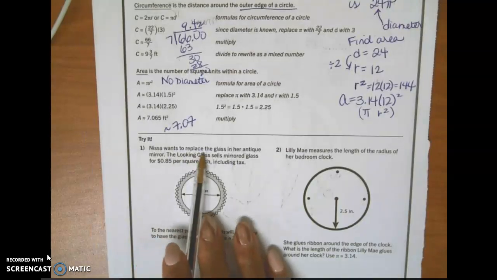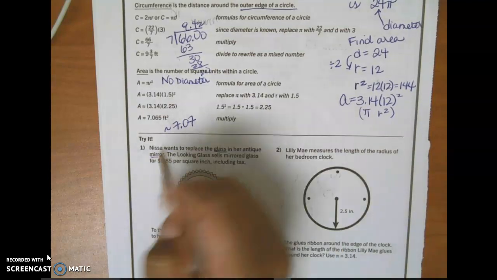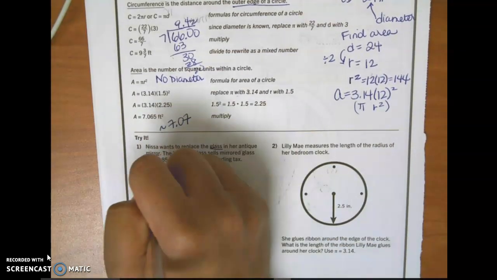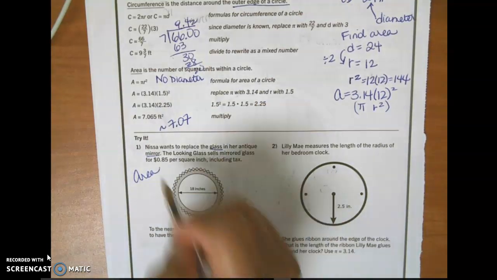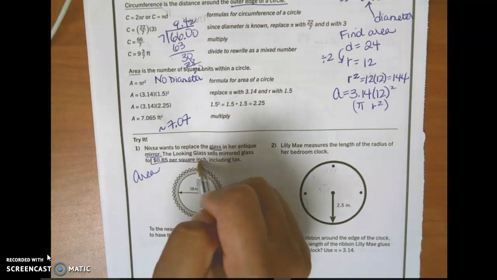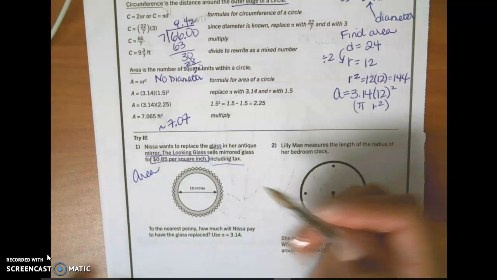Nisa wants to replace the glass in her antique mirror. So if it's a glass and a mirror, they're talking about area here. The Looking Glass sells mirrored glass for 85 cents per square inch. So after I find area, I'm going to have to multiply it by the cost. Tax is included. Don't worry about tax.